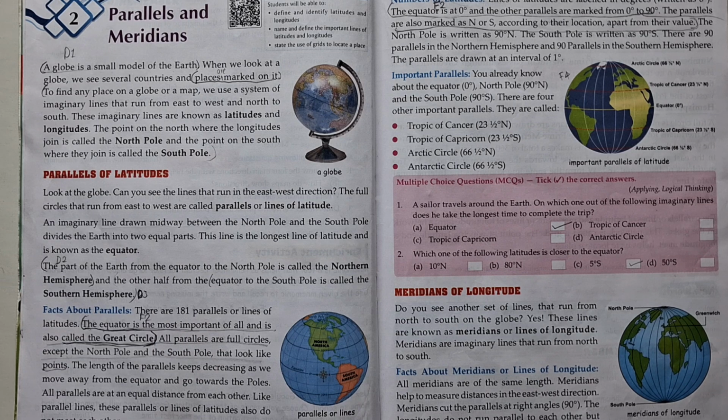Your SST teacher will make one question: What are latitudes and longitudes? Okay, here is the answer. Next, the point on the north where the longitudes join is called the North Pole. Yes, what is the North Pole? This is also a question.